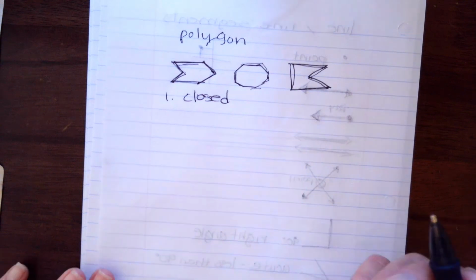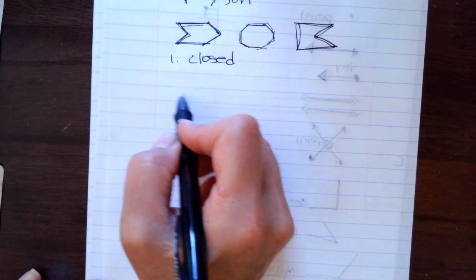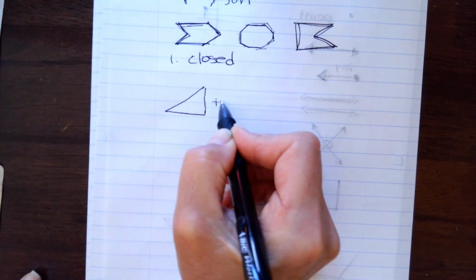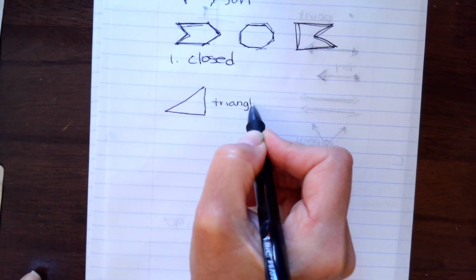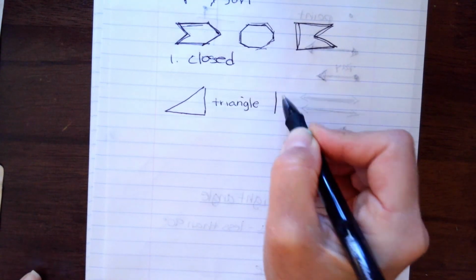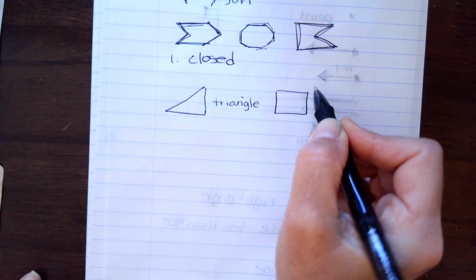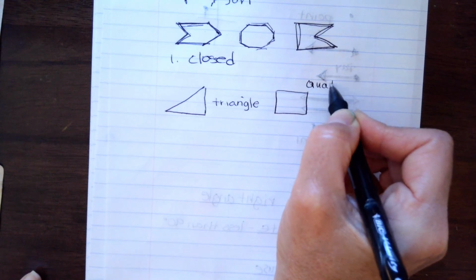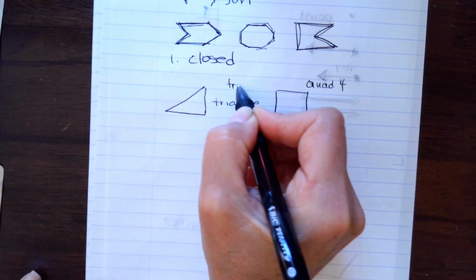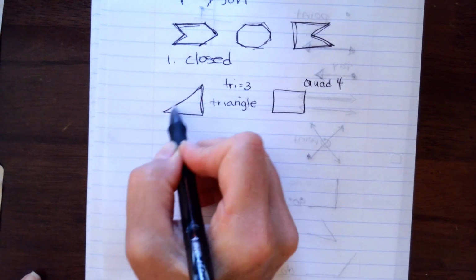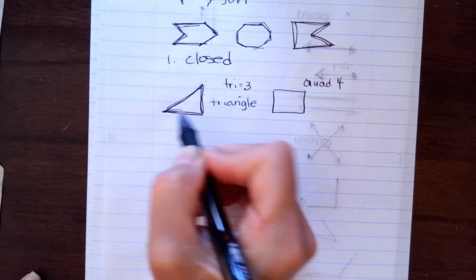So it has to be closed, and it has to have a different number of sides. Our smallest one that we have is a triangle. If it has 4 sides, it's a quadrilateral, which quad means 4, and tri means 3. So this is a shape made up of angles with 3 sides.